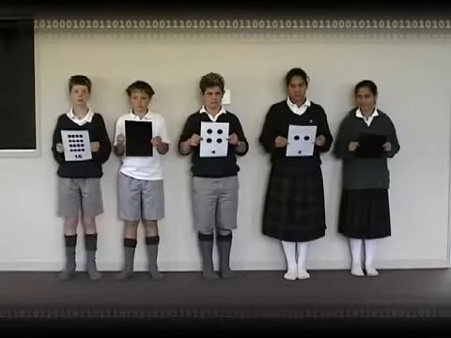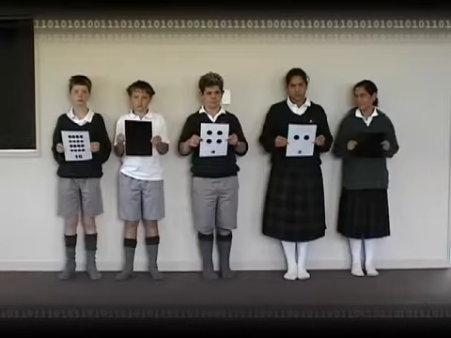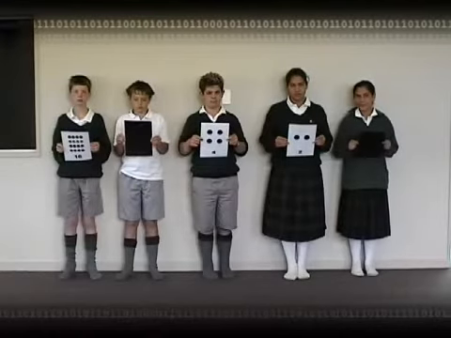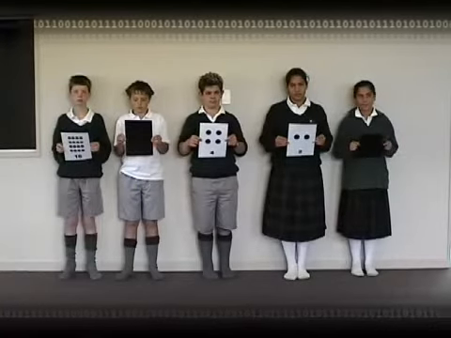For example, here the bits are 10110, which shows 22 dots, 16, 4 and 2. So 10110 represents the decimal number 22. And here 11000 represents 24, 16 and 8.